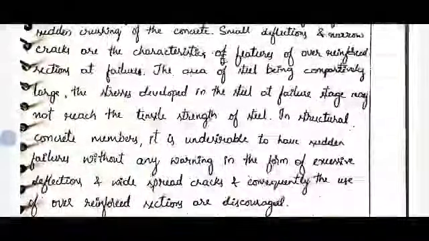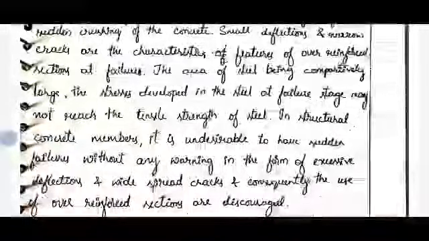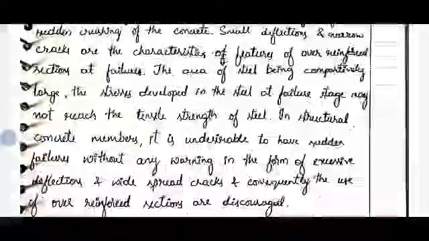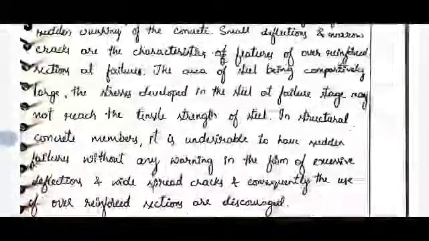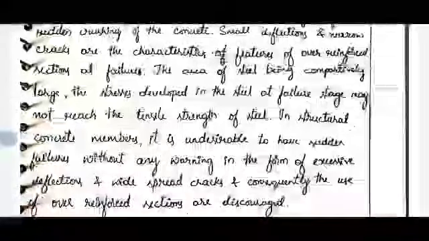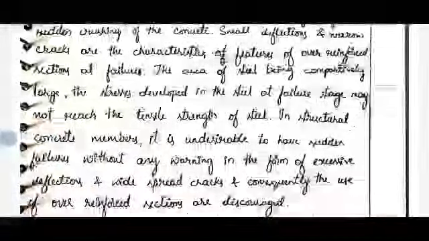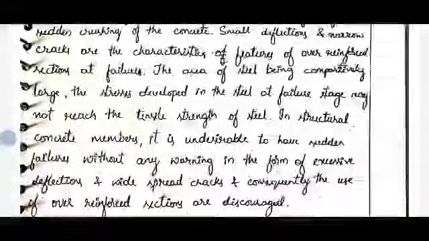There will be no warnings like excessive deflections or cracks developed in the beam. There will not be any warnings. It will fail suddenly because the concrete will not allow the steel to take its extreme stresses.